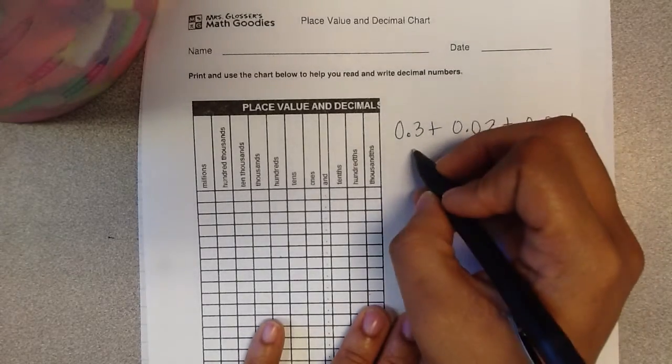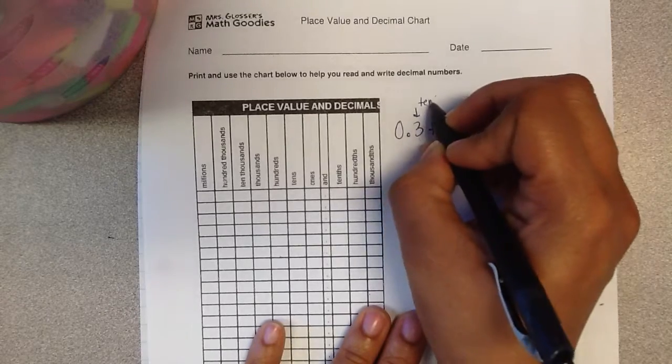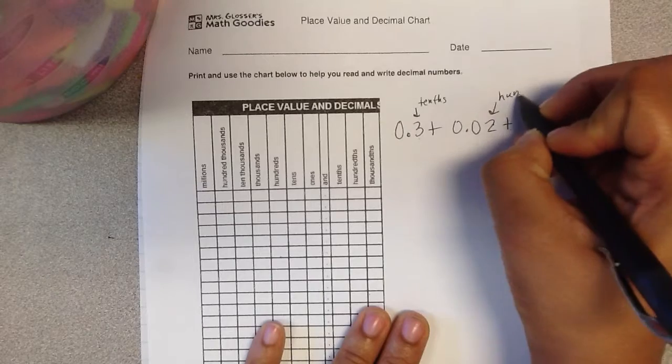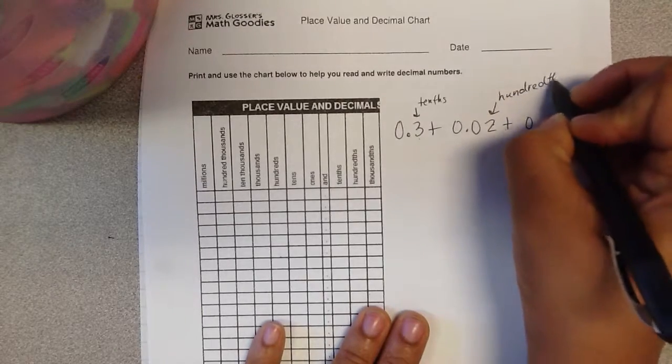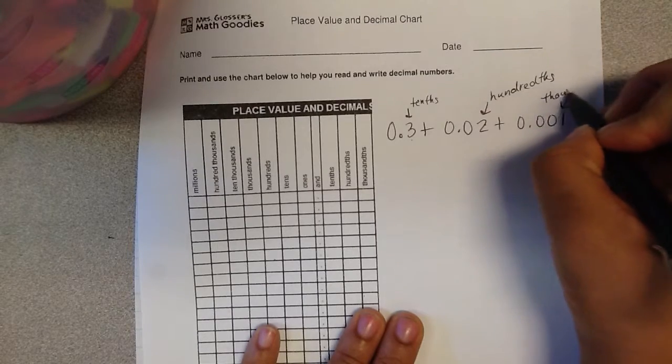First of all, I need to know that this is 3/10 because this is the tenths place. Then this is 2/100 because it's the hundredths place. And then this is 1/1000th because it is the thousandths place.